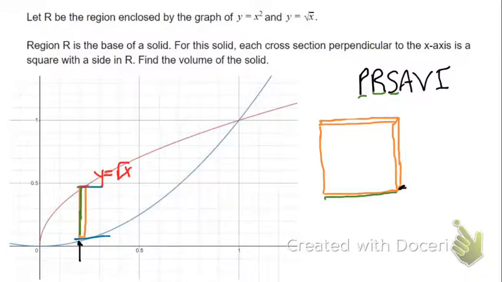So this spot up here is the square root of x tall. And then down here, for the blue one, that height is really x squared tall, because that's the equation y equals x squared.